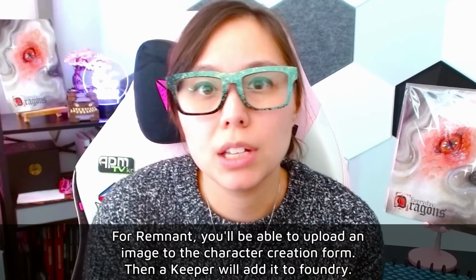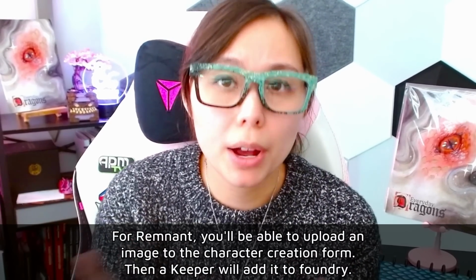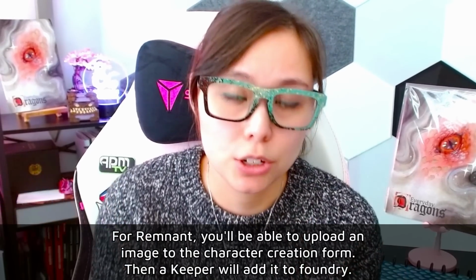If you would like to add a portrait, this is going to be very dependent on your GM. Foundry by default does not allow players to upload things into the database. You'll probably have to reach out to your GM to get your picture uploaded.